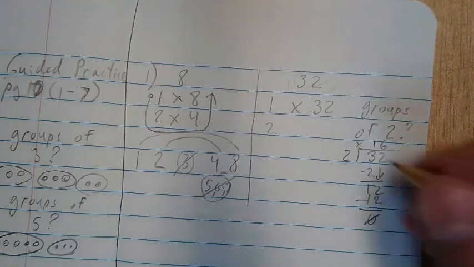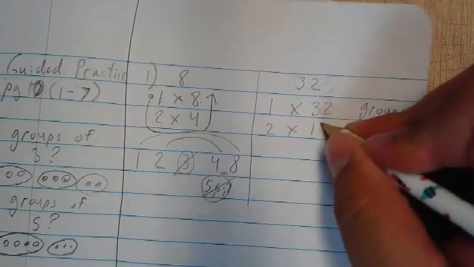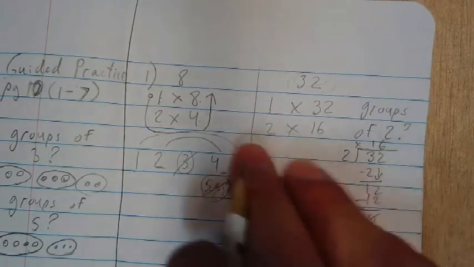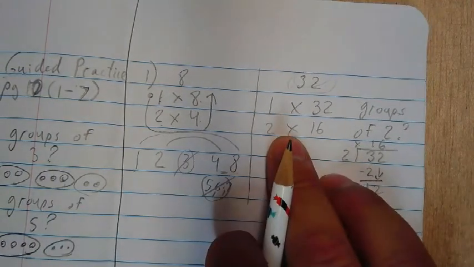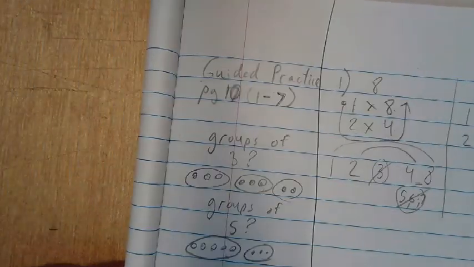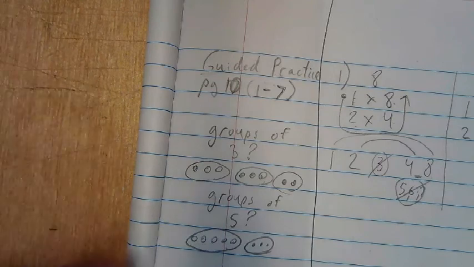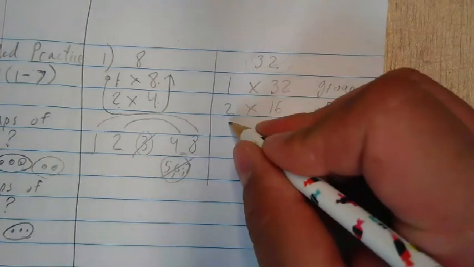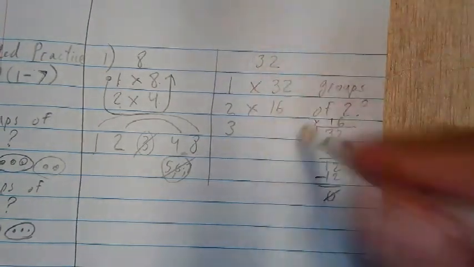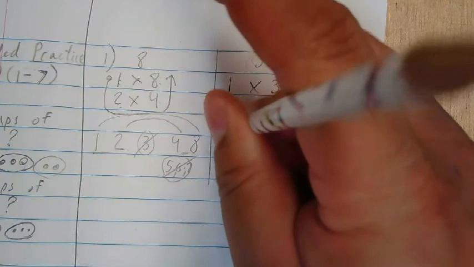So let's go to 32. Same thing. I can always start with 1. Okay. Can I make groups of 2 out of 32? Now, this is one of those situations where you might have to do division. Can I make groups of 2? Let me show this on this side. Because I don't want you to draw 32 dots. You could do it if you want.